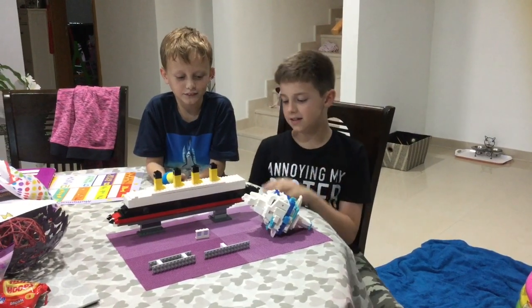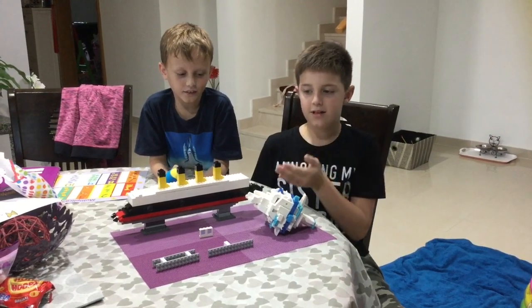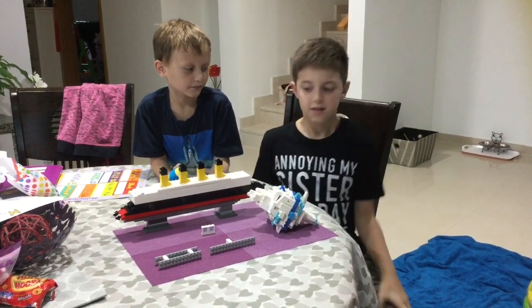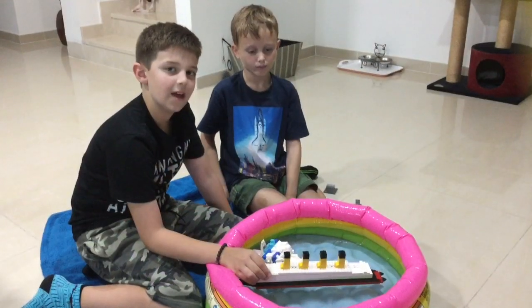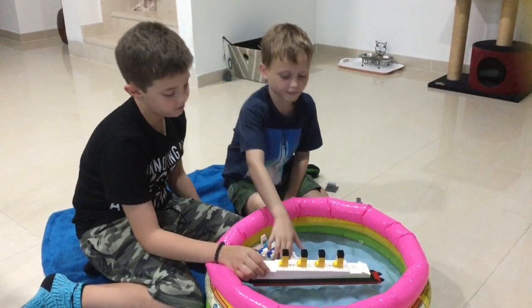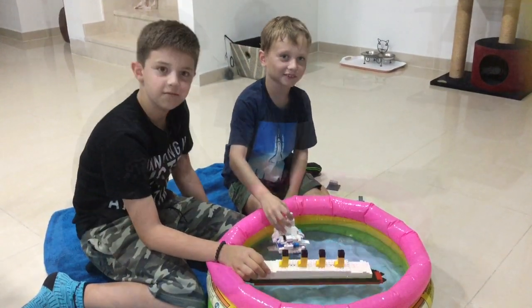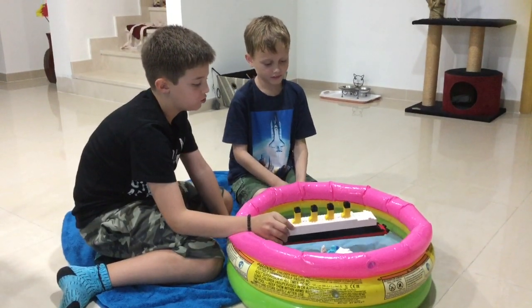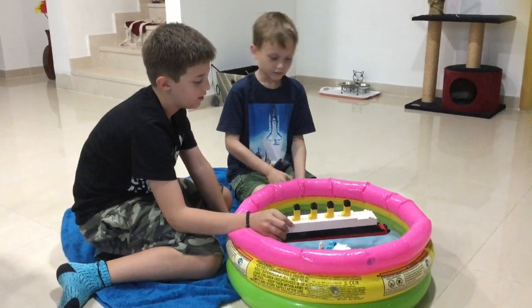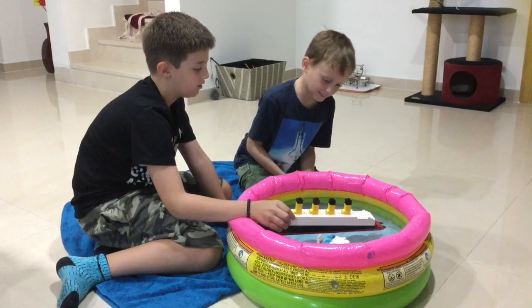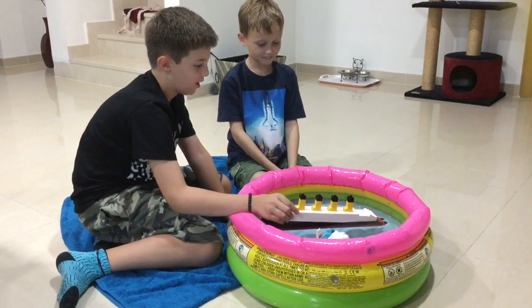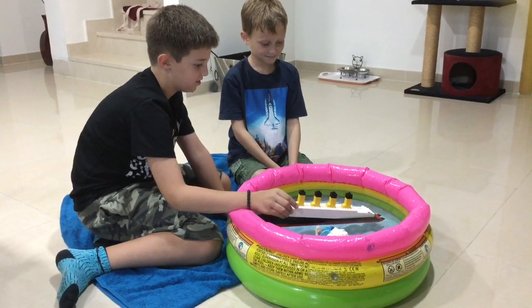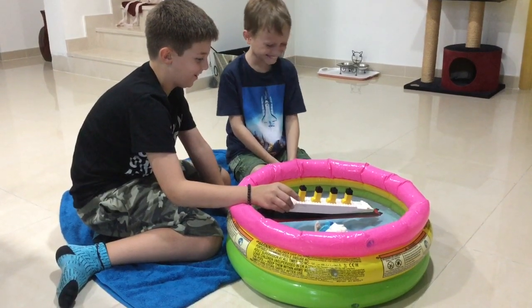Now we would like to demonstrate how it works in the water. Here is our boat in the water, and here's the iceberg in the water. Oh no, the Titanic has struck the iceberg. It's starting to sink. I'm just stabilizing it.